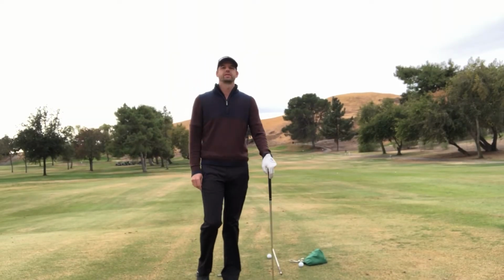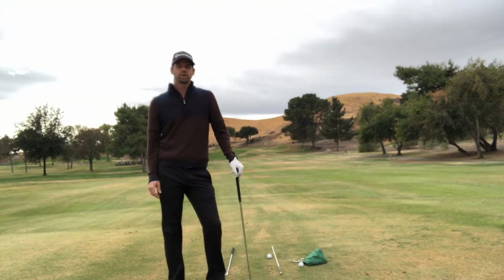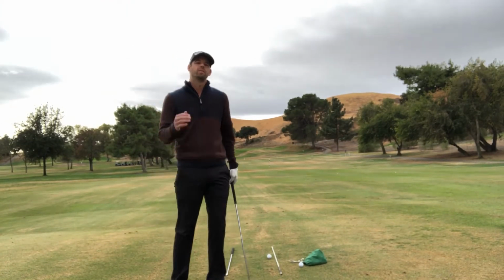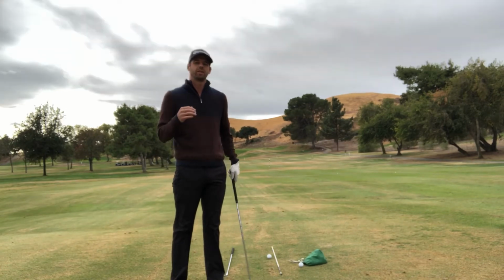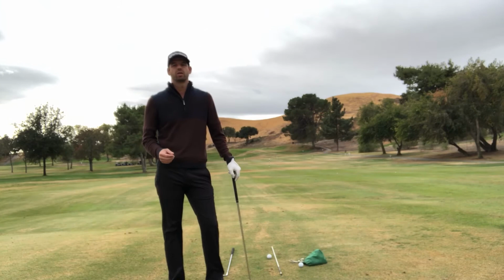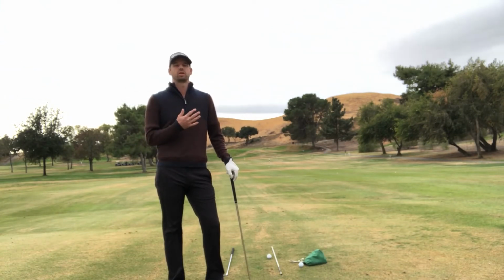So what causes a slice? This is a good question to understand. If you know how to control a golf ball and make it create that shot shape, then we have a better chance of understanding why your miss might be that shot shape.